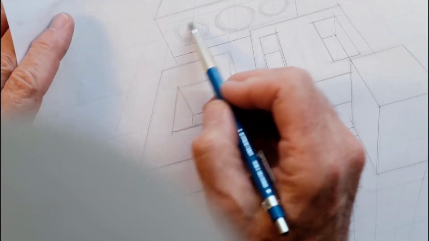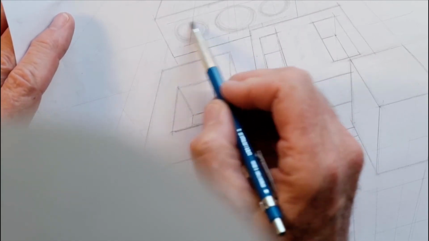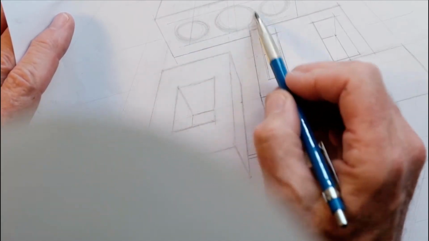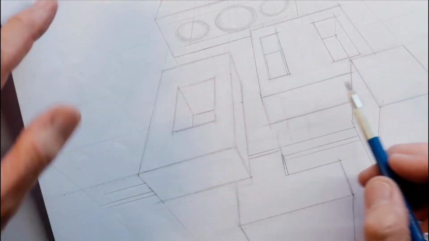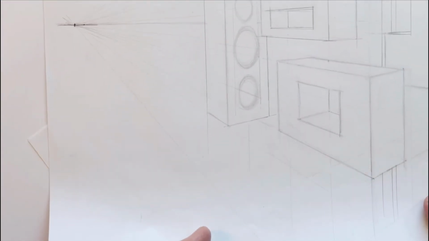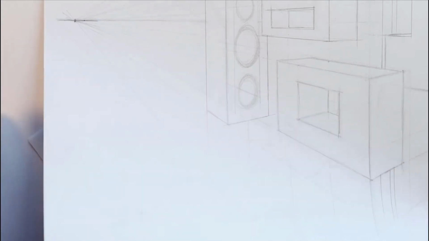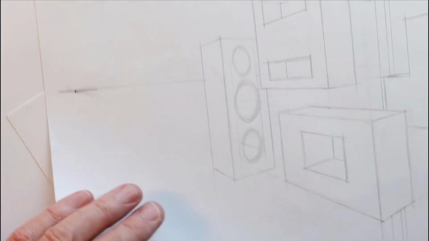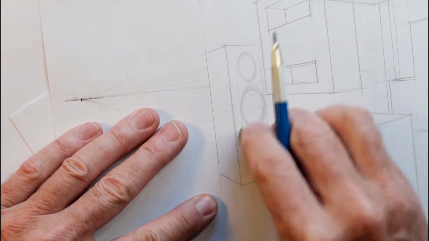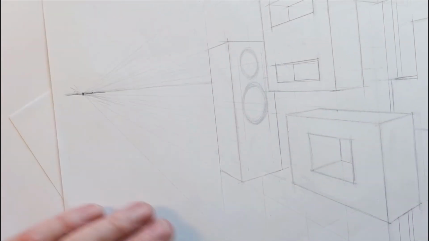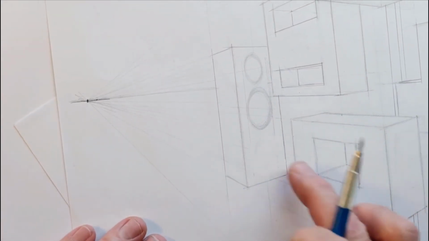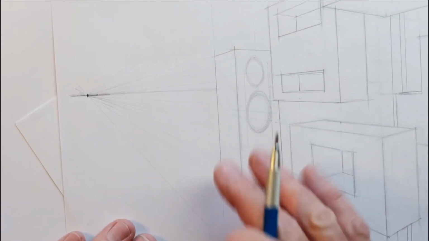Tilt it a bit less. Okay, that's a bit better. Looks like a speaker, doesn't it? I might just erase the bottom one and just have 2 ellipses up there, and down here I'll do something else. So I'll just start with that.